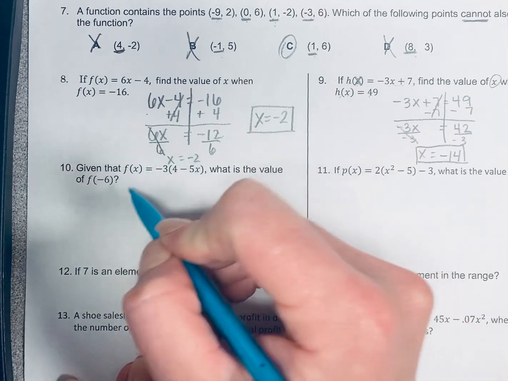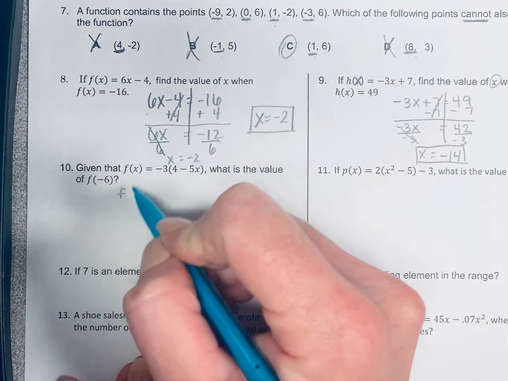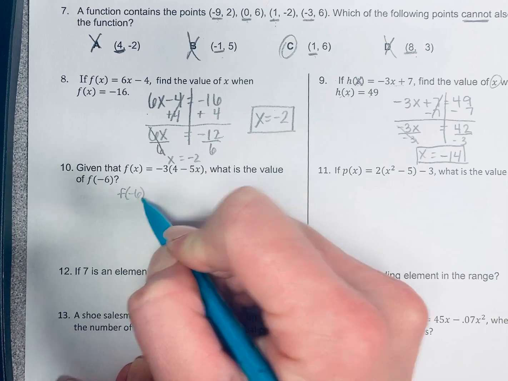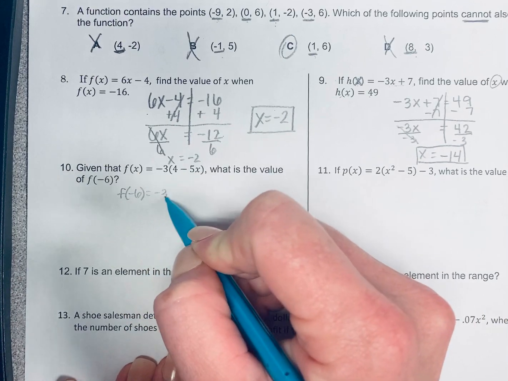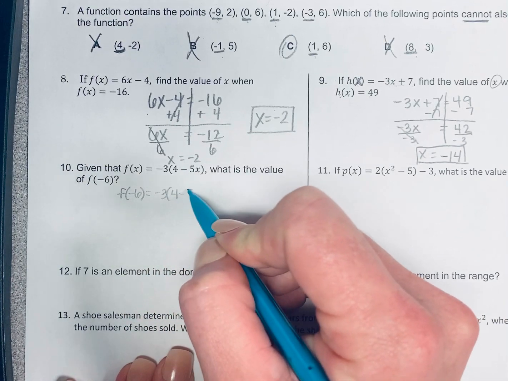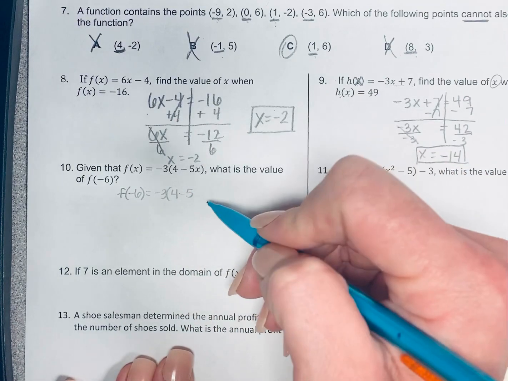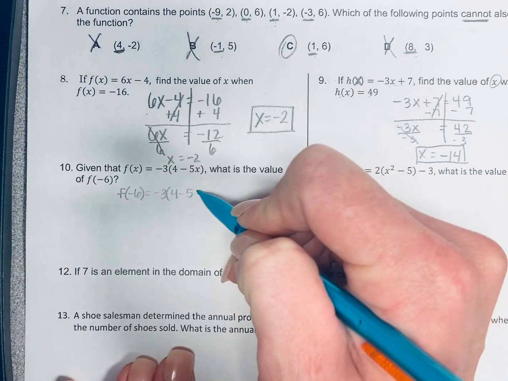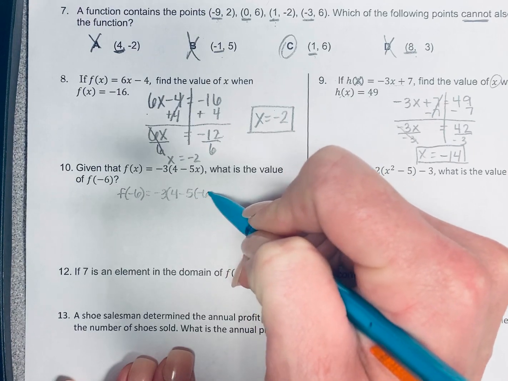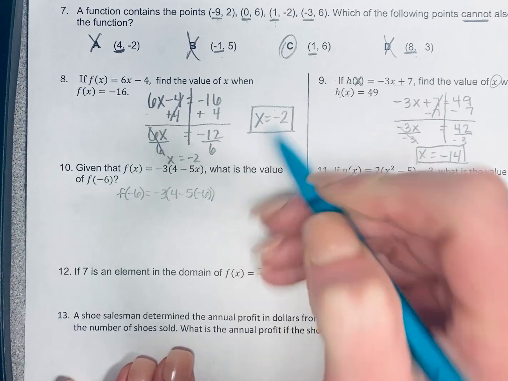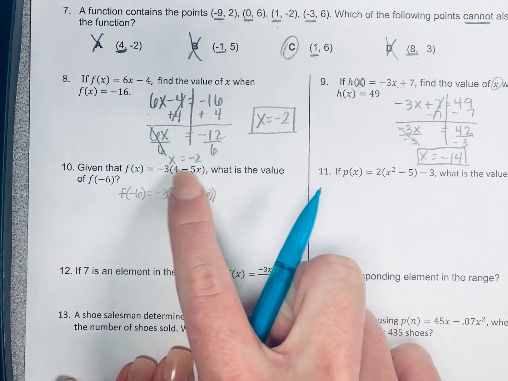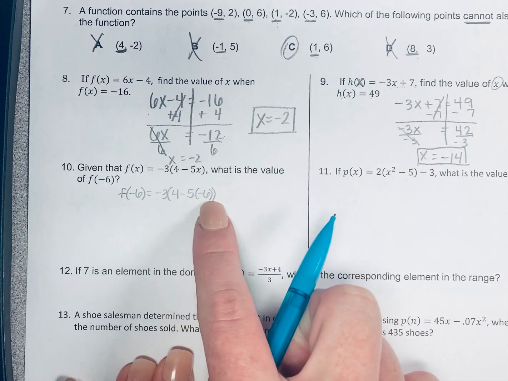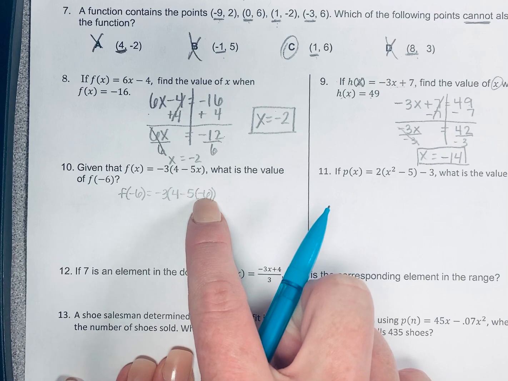So I'm going to rewrite this, but everywhere I see an x, I'm going to put a -6. Okay? And remember that anytime you plug a number in, you put it in parentheses. So this x that I'm plugging in right here, making sure I put it in parentheses like that. And if you notice, I didn't change anything else. All the other parentheses stayed exactly where they were. I just plugged in that -6.